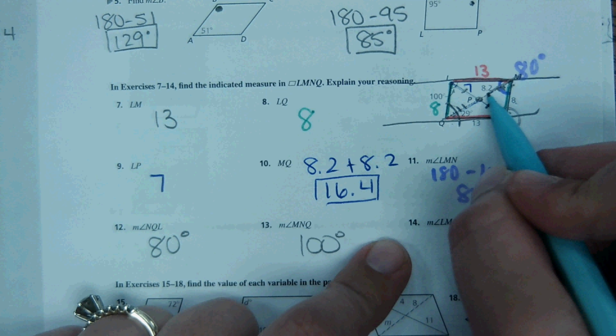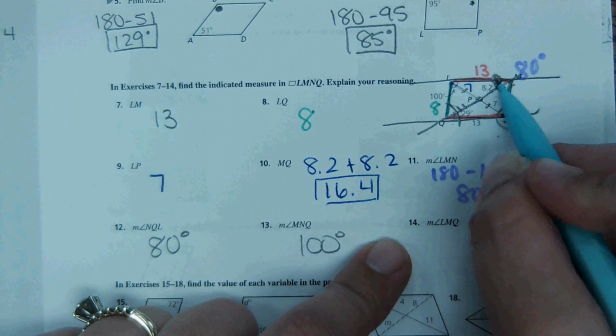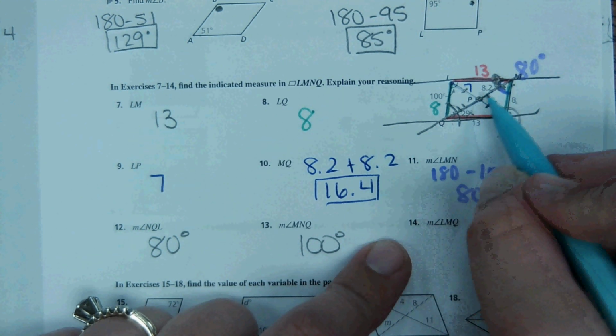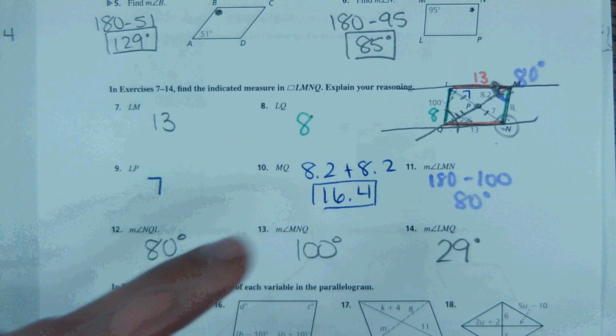And then last but not least, LMQ. Our diagram is so crowded. LMQ right here is actually an alternate interior angle with this angle right here. So alternate interior angles are equal, so it is 29 degrees.